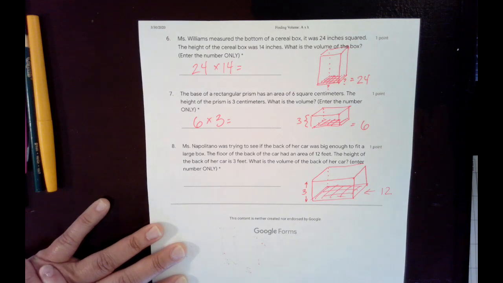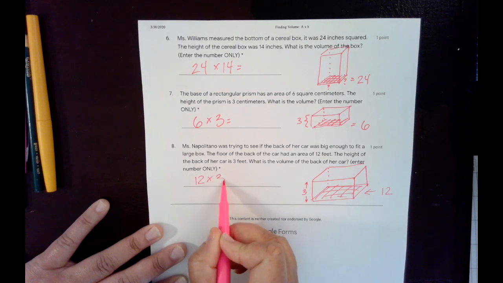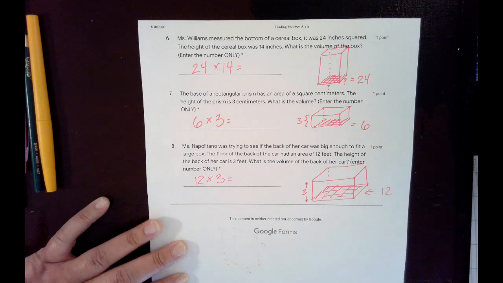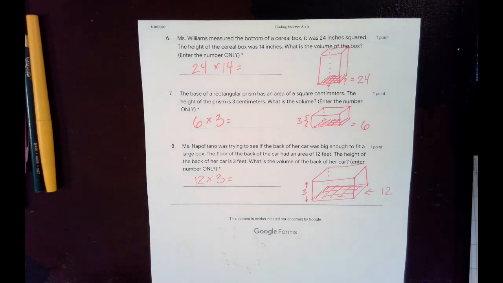So volume is the area times the height. Since volume is the area times the height, tomorrow we'll talk about why the area is the length times the width. But that's something that you guys have known for a couple of years. You've been multiplying length times width to get the area. So if volume is area times the height, then we know that volume is the same as the length times the width times the height.